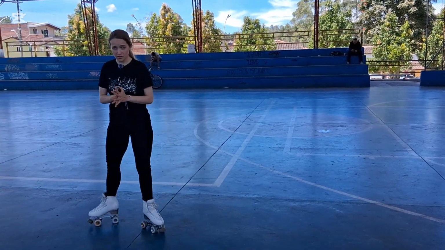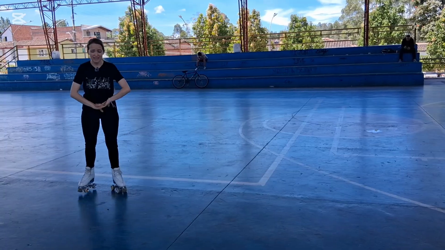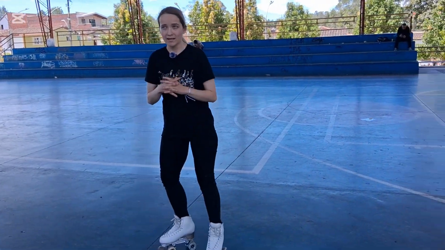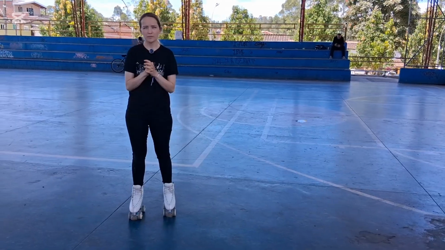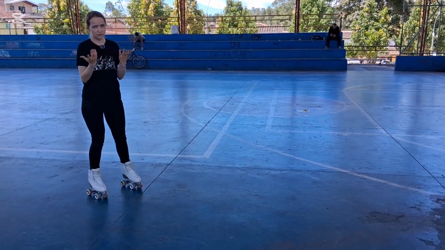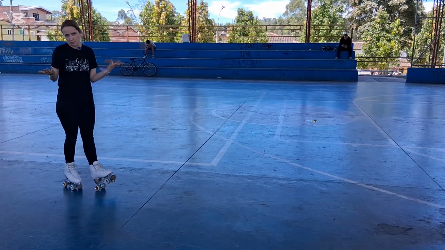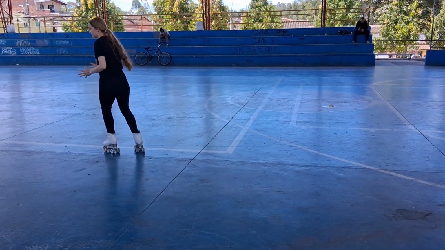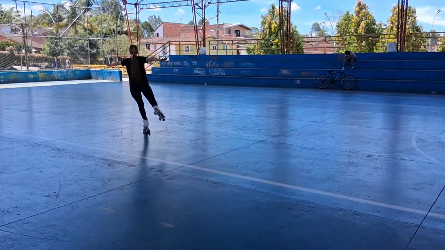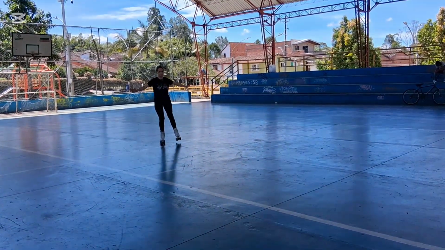So one of the most common jumps is called the wild jump, okay? This jump is performed without using the toe stop, okay? And I am going to show you how to do it in some steps, okay? It's like this. 1, 2, 3.